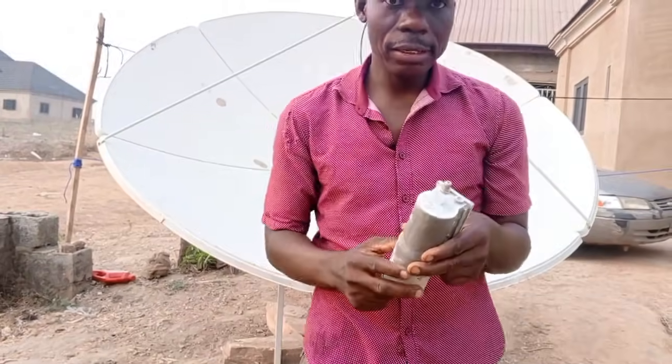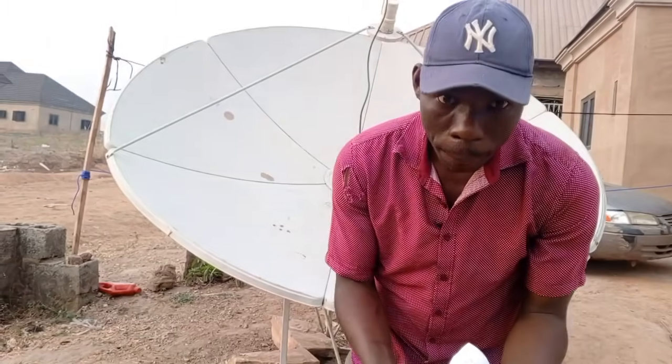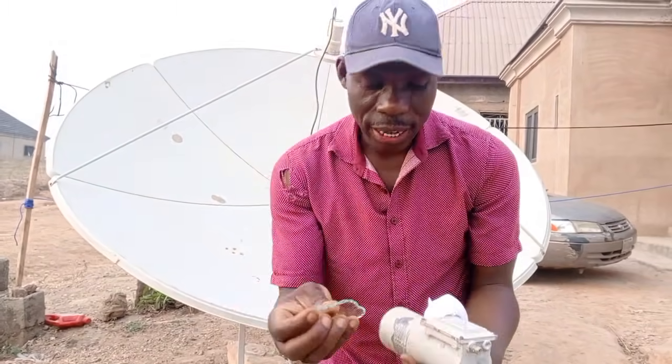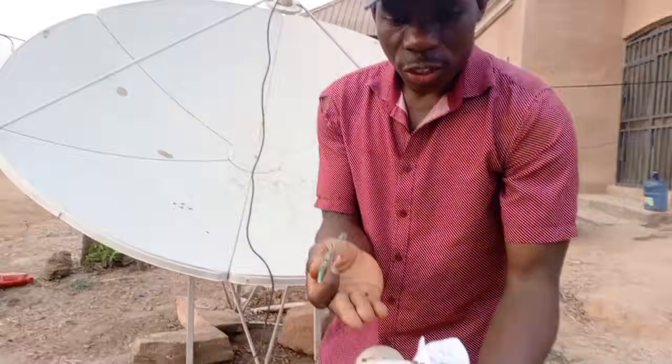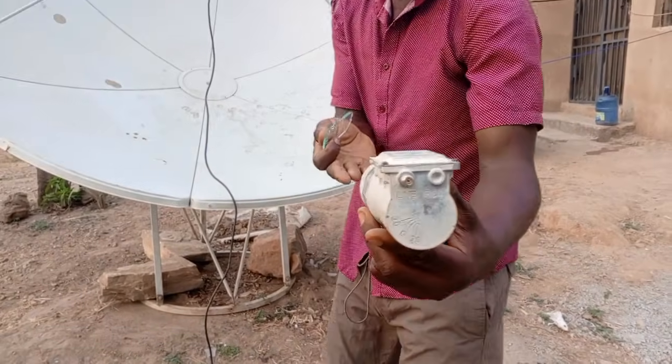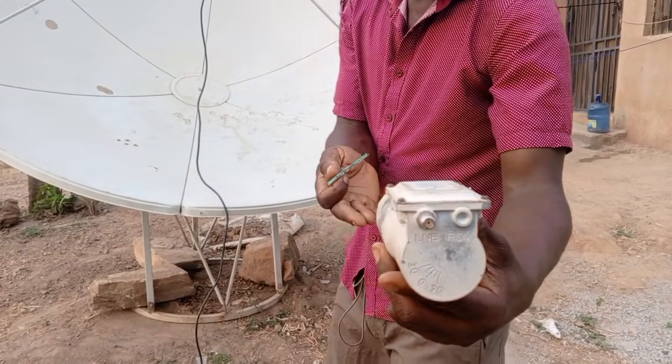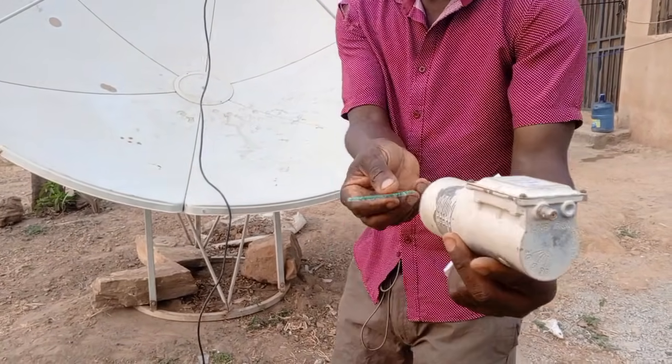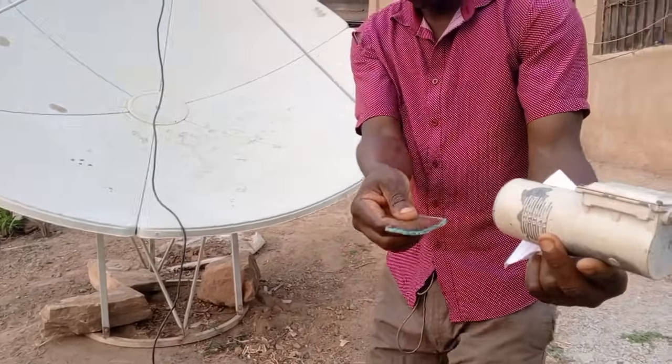And the final one is this. Your dielectric, how do you fix it? Just the way this one is facing like this. Can see it like this. Just put the dielectric like this, straight like this.